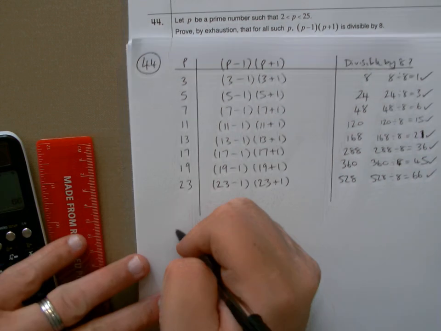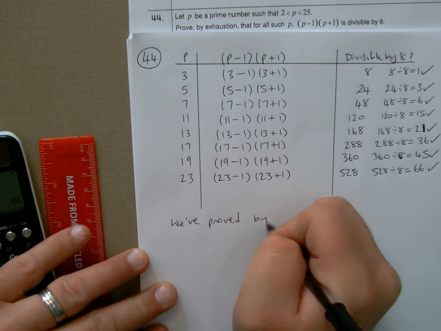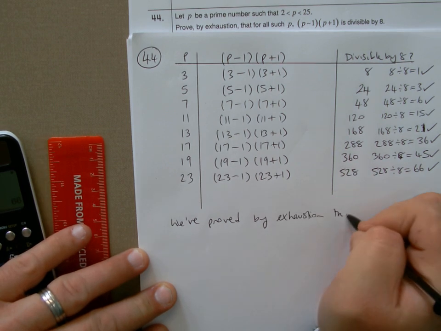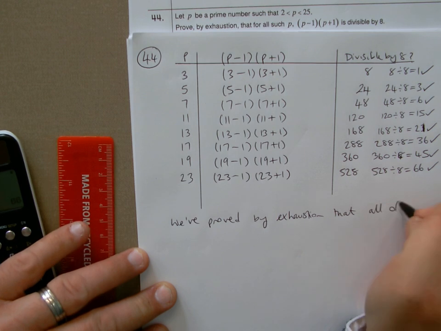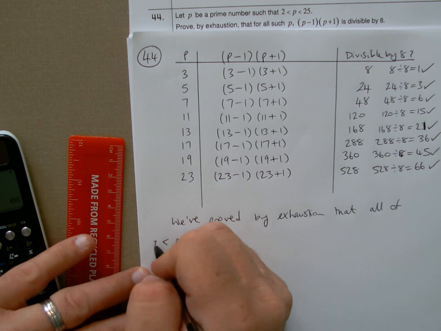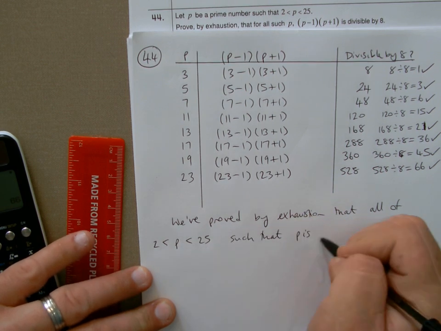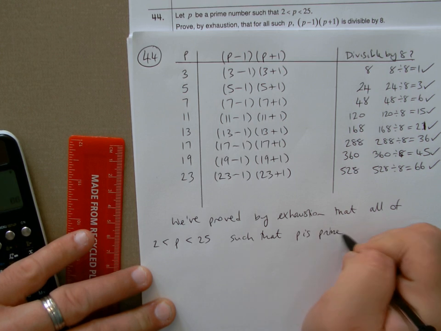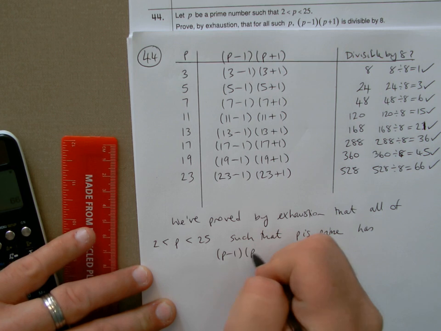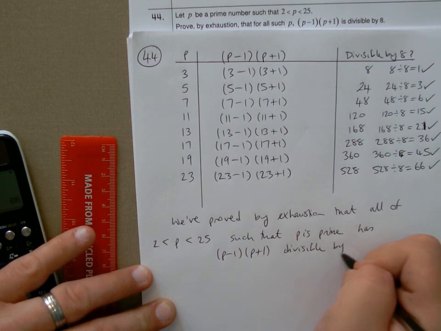So we've proved by exhausting them all, essentially by exhaustion, that for all p between 2 and 25 such that p is prime, p minus 1 times p plus 1 is divisible by 8.